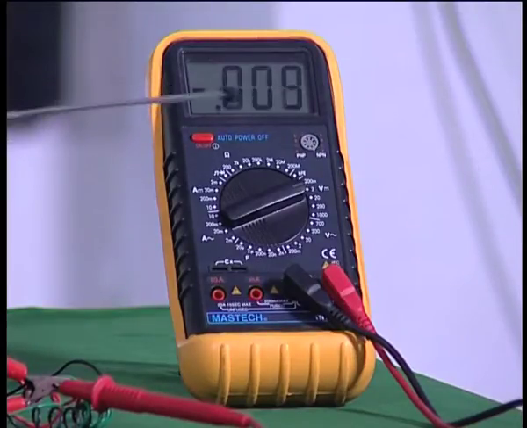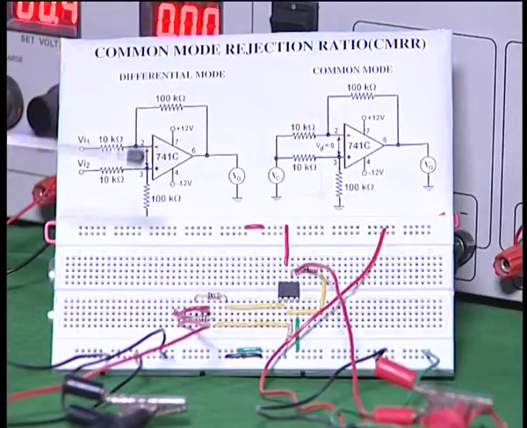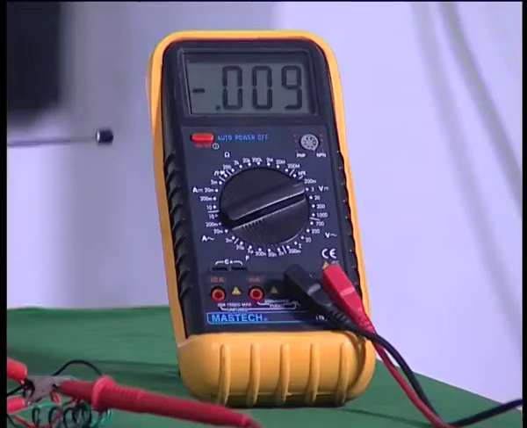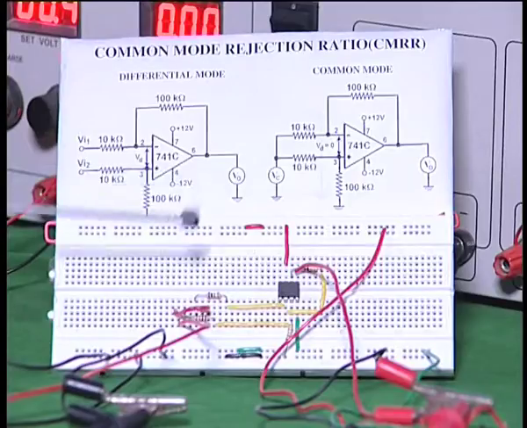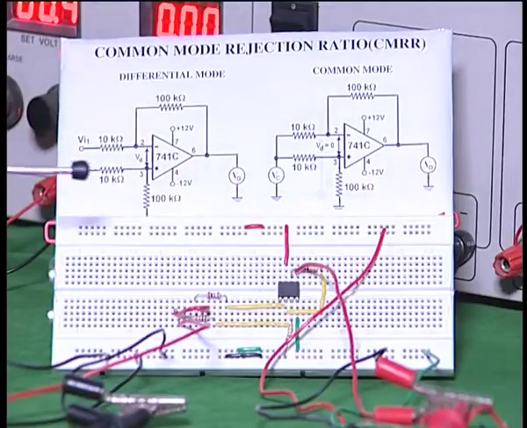It is a very, very low value, and therefore the common-mode gain AC is going to be very, very small, and we already saw the differential gain is 10. So 0.009 divided by 0.5 is about 0.002, and therefore you will get around 5000 as the CMRR. 5000 will be the CMRR, and in dB this will be nearly 80 dB, say 80 dB, 75 dB or so.